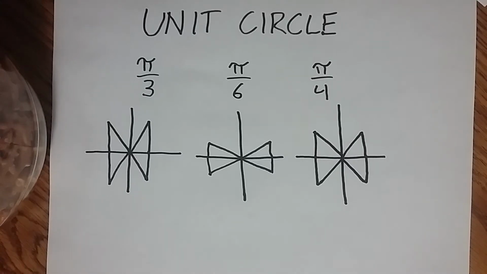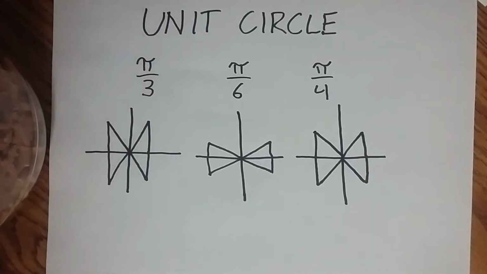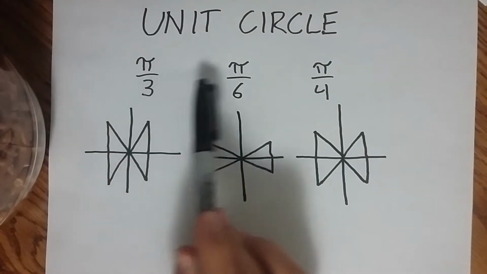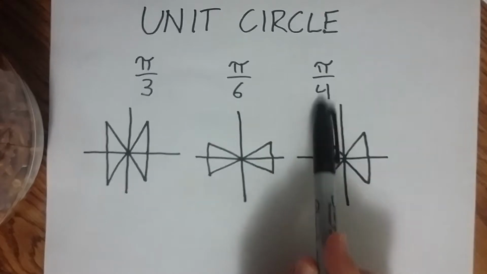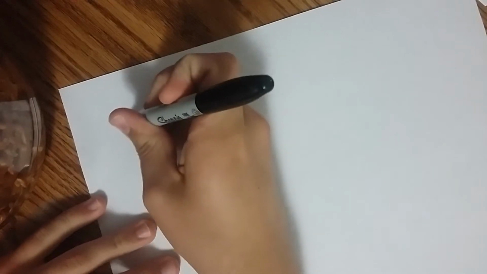Hi, I'm Coder, and I'm going to be talking about how to memorize the unit circle, particularly when it's something pi over 3, something pi over 6, and something pi over 4. Okay, so what I do is that I memorize 12 different numbers.